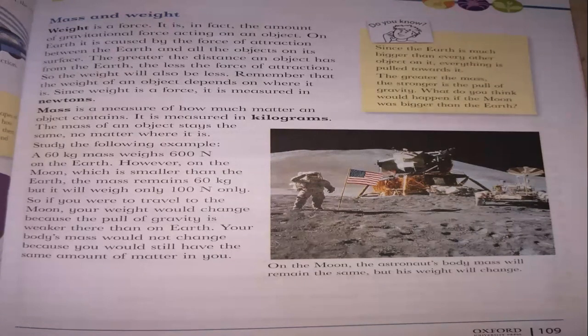So, if you were to travel to the Moon, your weight would change because the pull of gravity is weaker there than on Earth. It means that mass will not change if we change the place, but the weight will change if we change the altitude or the distance from the Earth.